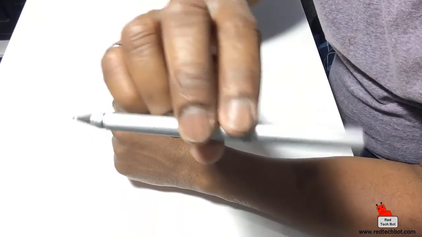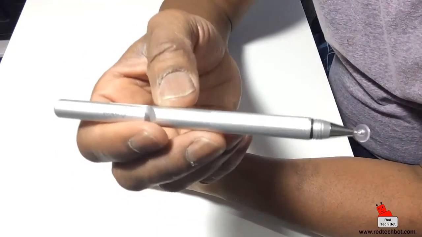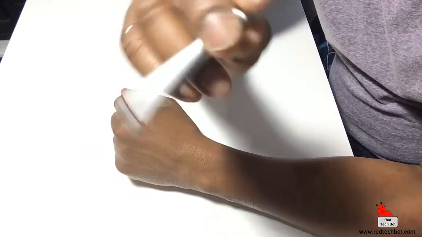And yeah, it's really nice. It's a really cool little stylus. I will have a link at the bottom of this page where you can get these.